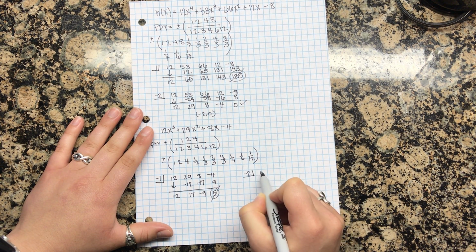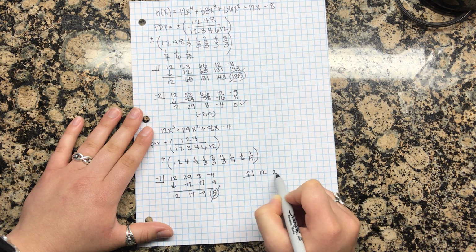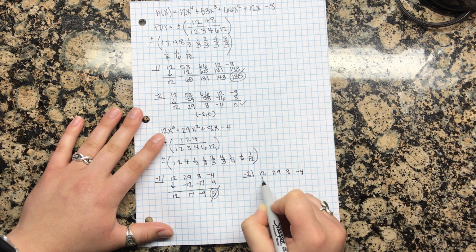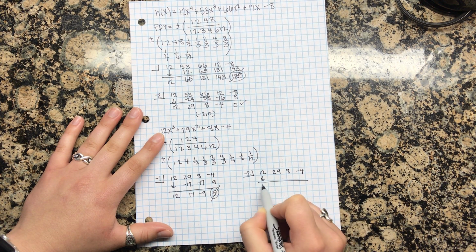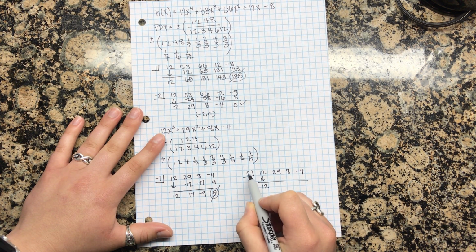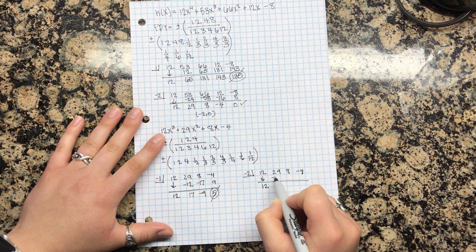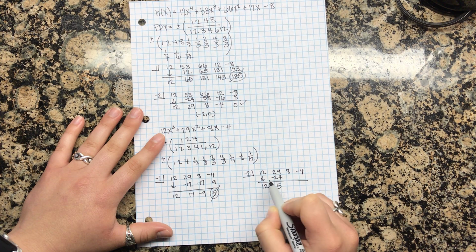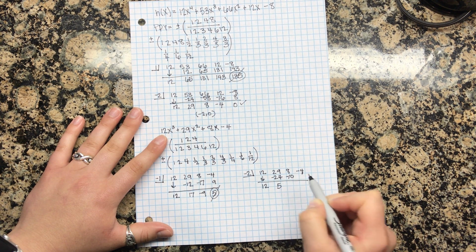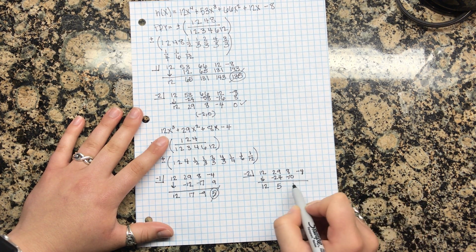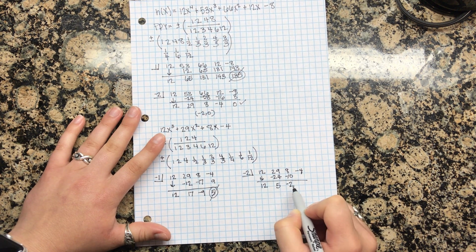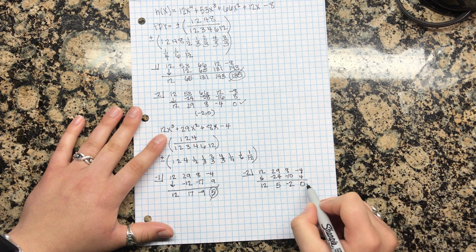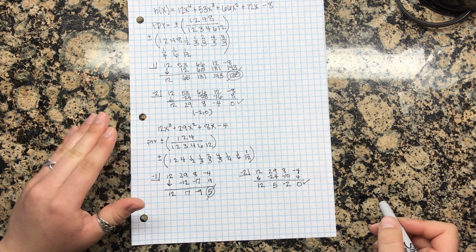So I write my numbers: 12, 29, 8, negative 4. I drop my 12, draw my line. 12 times a negative 2 is a negative 24. And 29 minus 24 is 5. 5 times a negative 2 is a negative 10. Negative 8 minus 10 is negative 2. And then you can see a negative 2 times a negative 2 is a positive 4, which gives us 0, which shows that it works and it synthetically divides evenly.